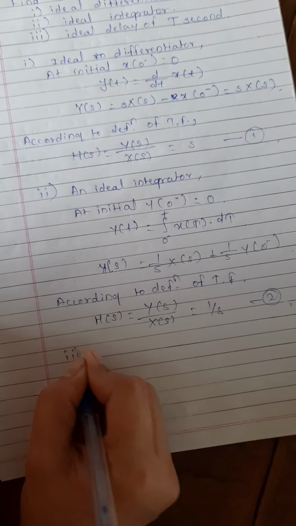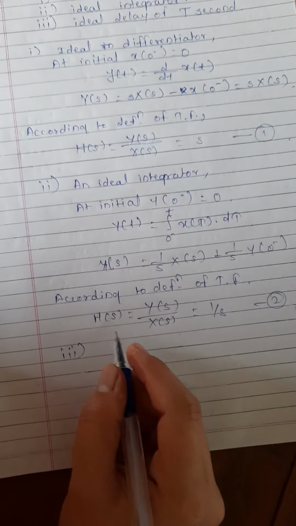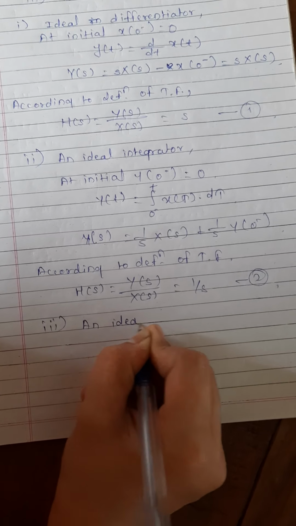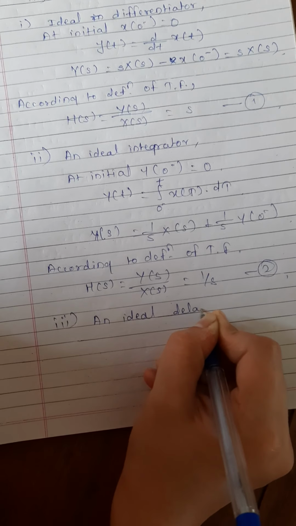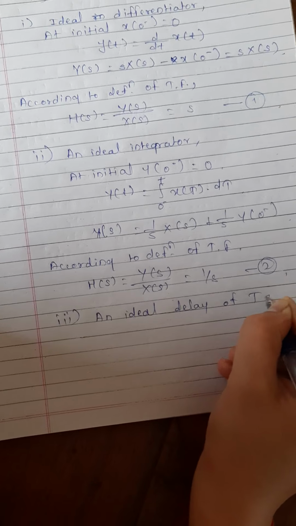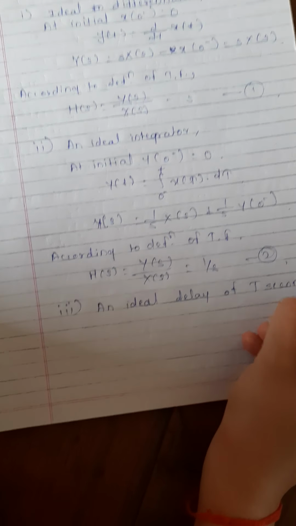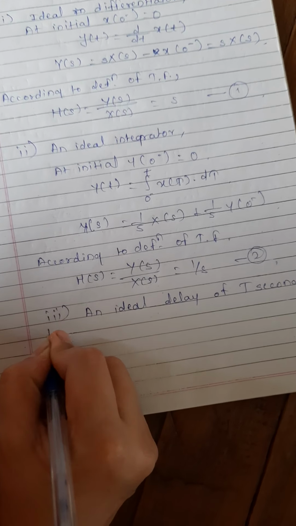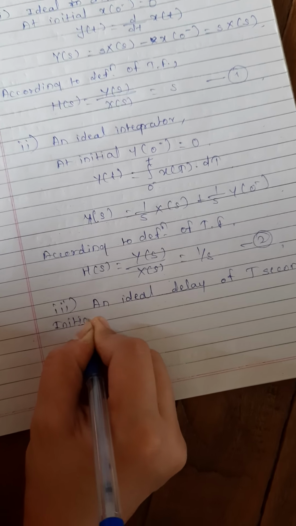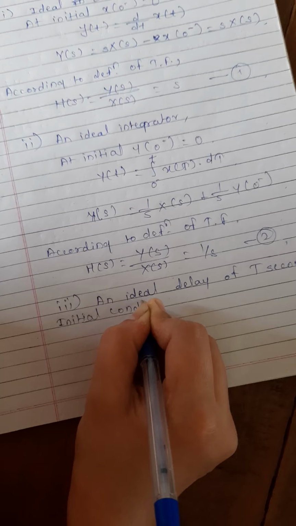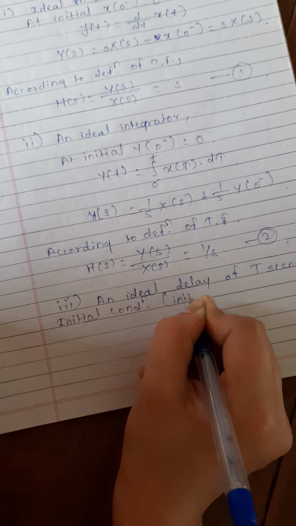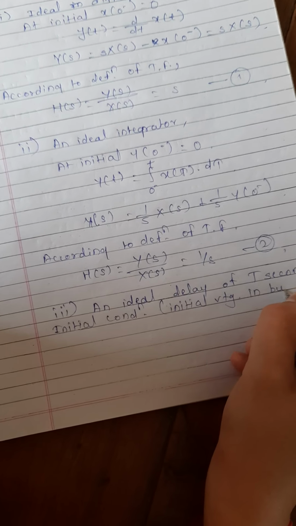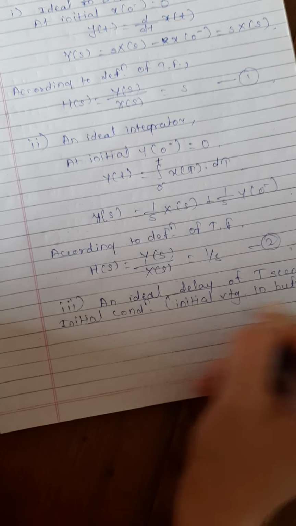Now next is the third one, an ideal delay of T seconds. So initial conditions, we write here initial conditions, and initial voltage in buffer are 0.